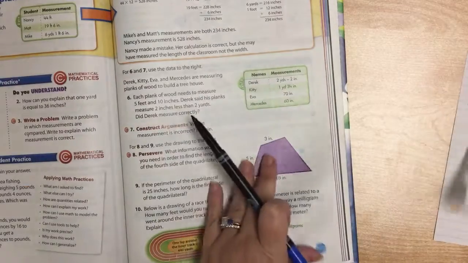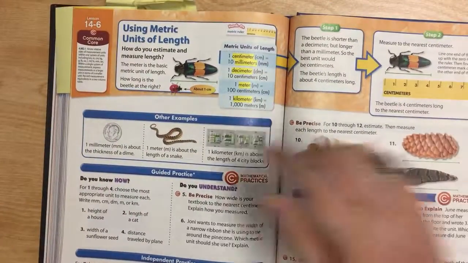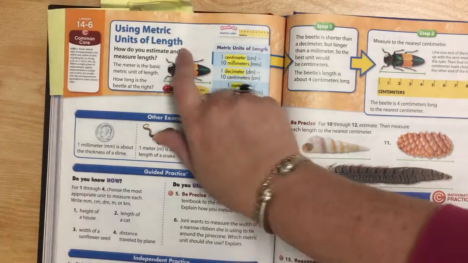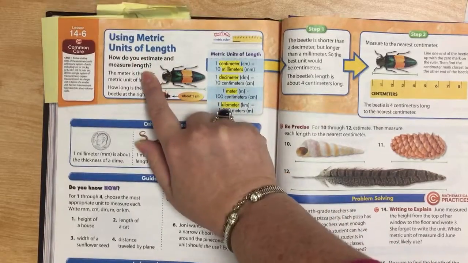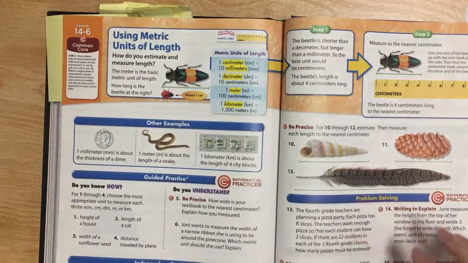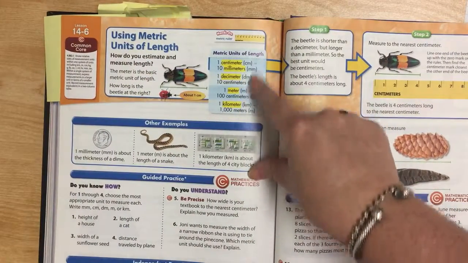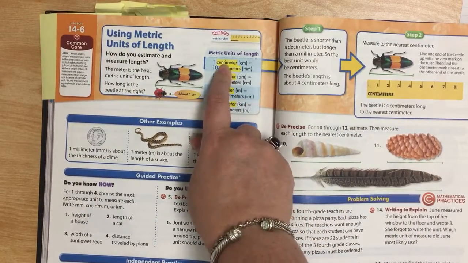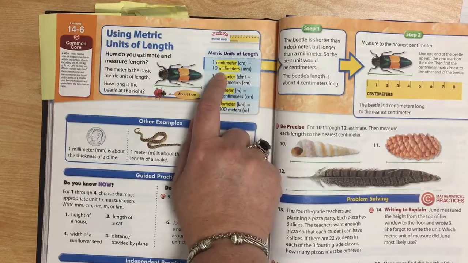And with that said, let's take a trip to the rest of the world where everyone else uses the metric units. America doesn't, but it's still good to know it. So, using metric units of length, this is where it's probably good to add to your list of conversions. 1 centimeter is 10 millimeters.